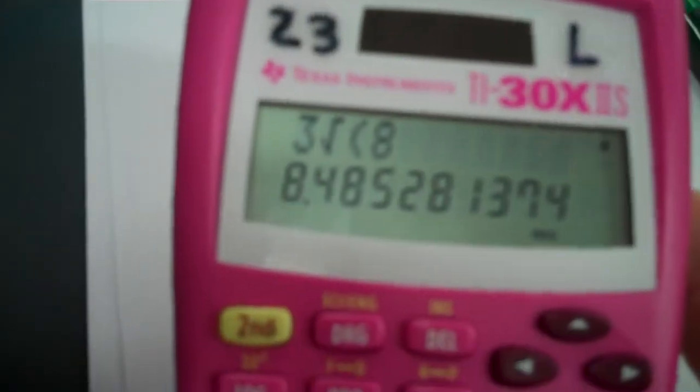This is what you don't do. 3, second, x squared, 8. Yeah, that ain't even close, okay? Because that means you're taking 3 times the square root of 8. That's not what you want. You want the cubed root of 8. So 3 second caret 8. Once again, there's square root and there's cubed root, or 4th root, 5th root, whatever. Make the distinction.